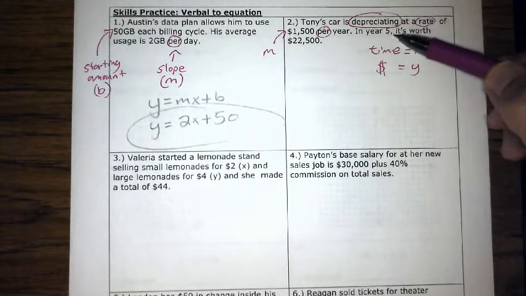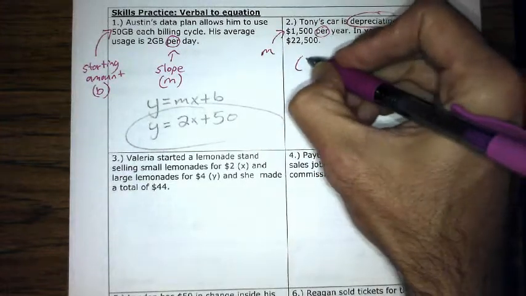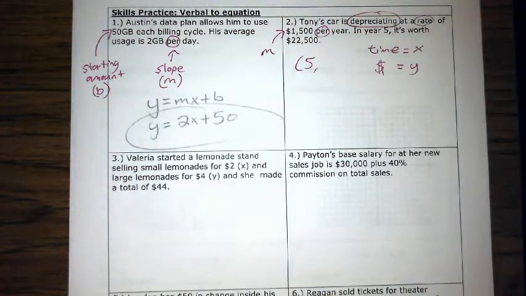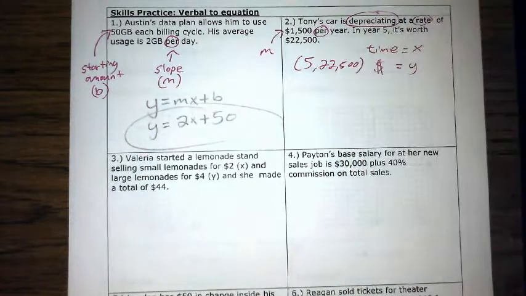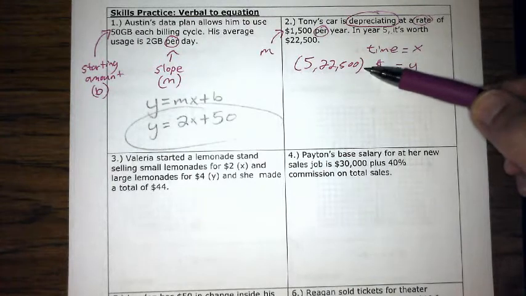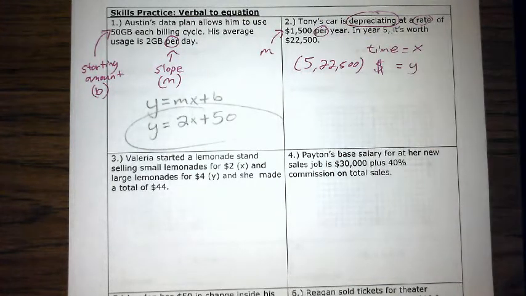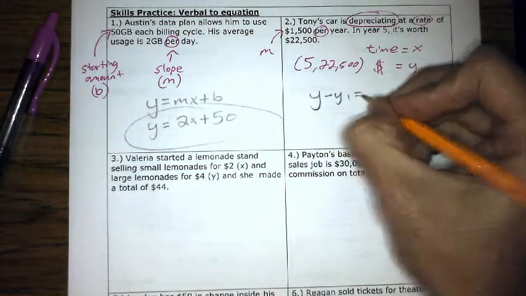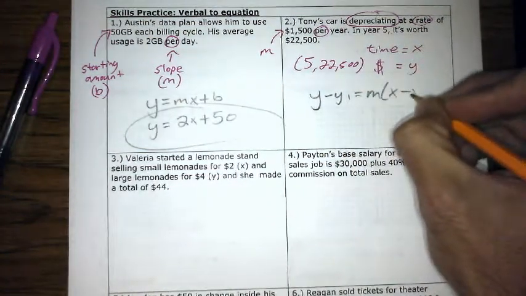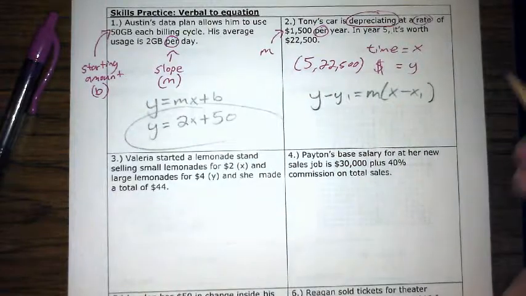So we know that the 5 is our x value, or a point, and the y would be 22.5. If it gives me a point and a slope, I'm going to put that in point-slope form: y minus y1 equals m parentheses x minus x1. And you just plug them in.